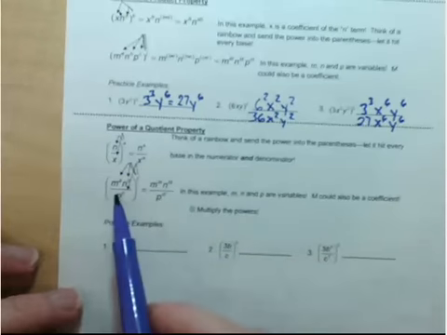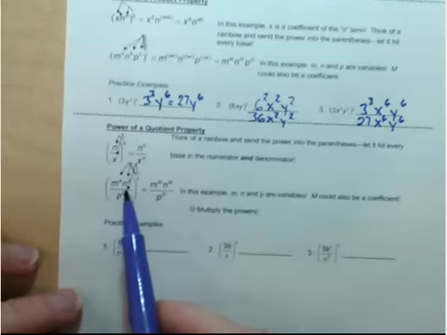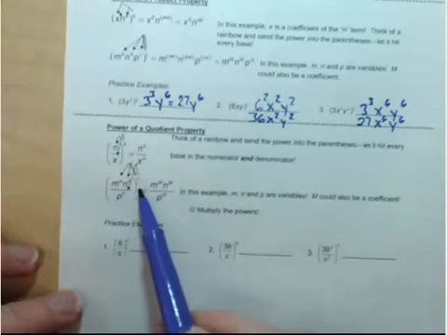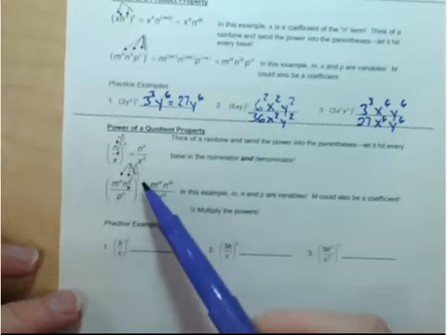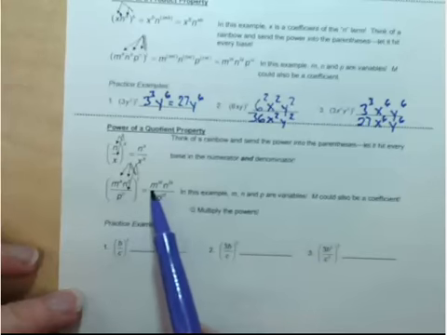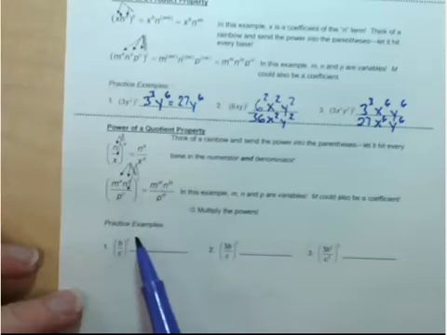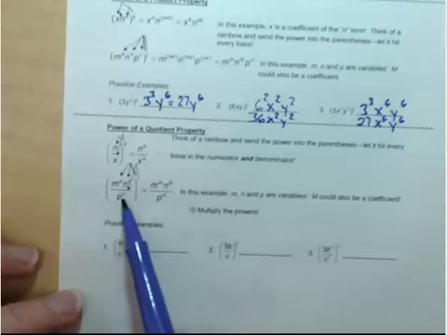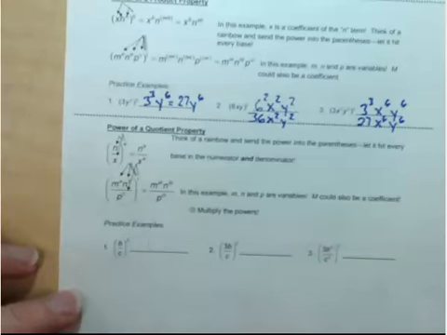So here in this example, we have m to the a, n to the b, over p to the c, and we're going to take all of that to the t power. So that means I want to apply that t to every single term. So I have m to the at, I multiply the a times t, n to the bt, take b times t, and p to the ct, which I have there.